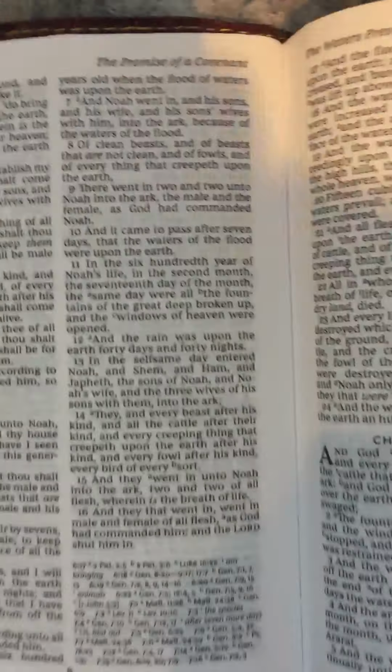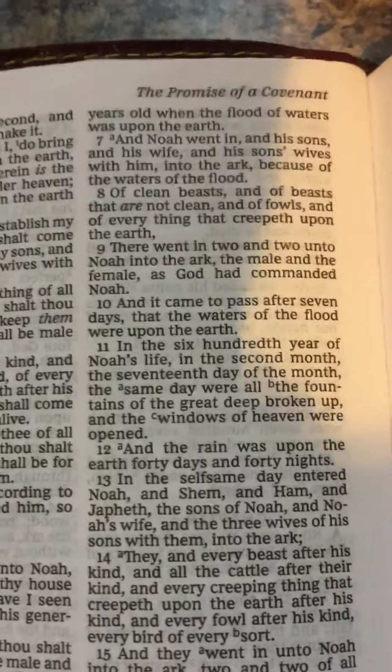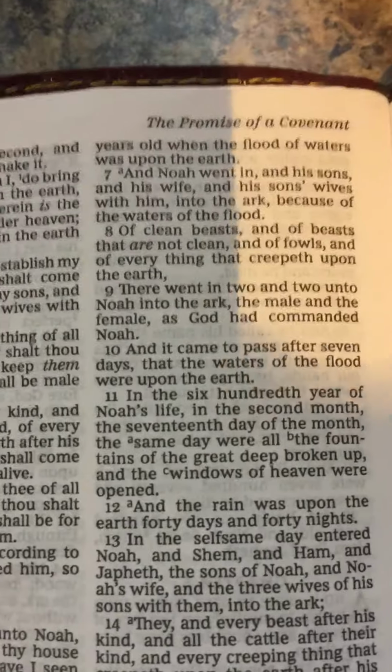Now, the nature of a fountain is that it's under pressure. Water's coming up out of the fountain, okay? It comes up out of a fountain. Right. The windows of heaven were opened.